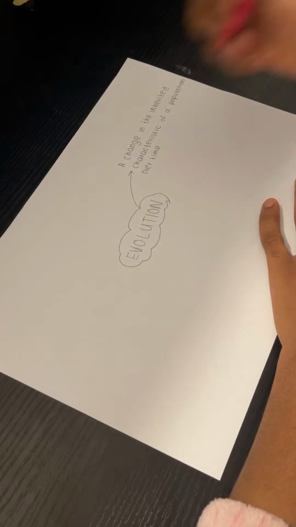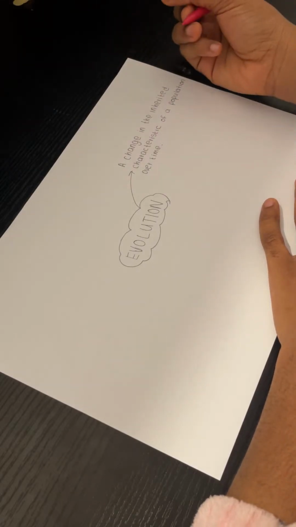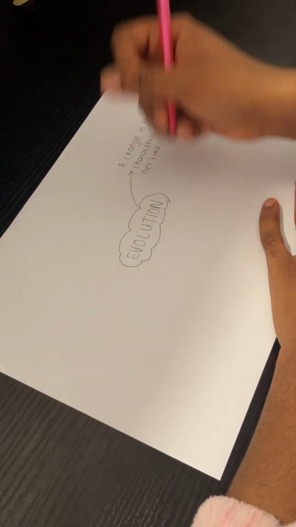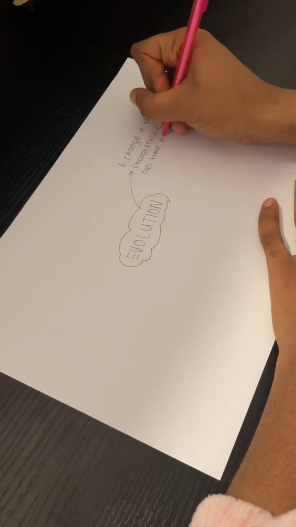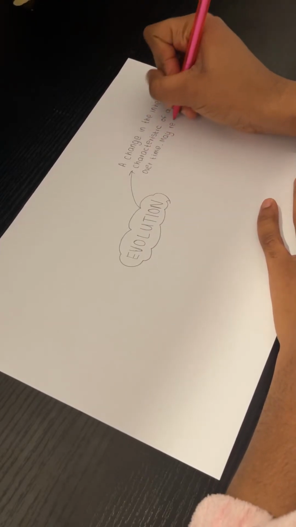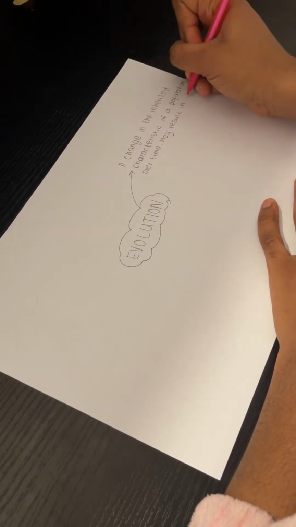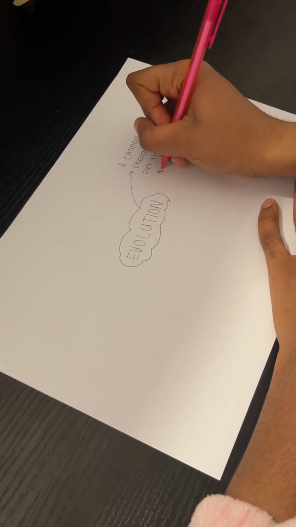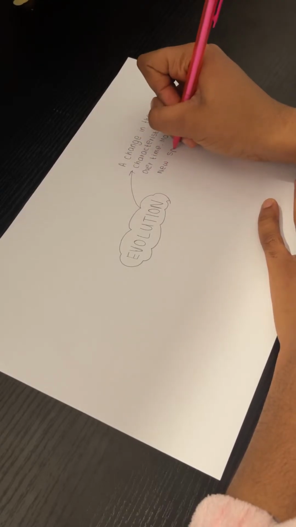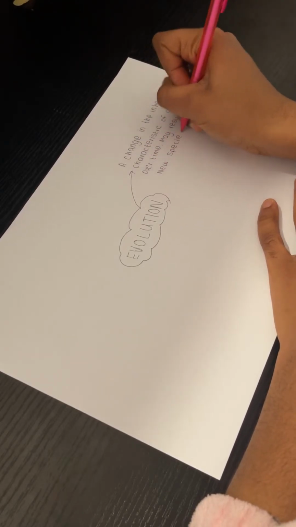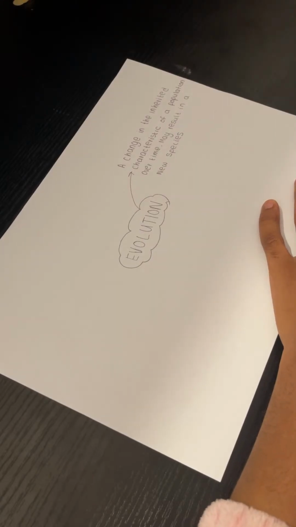And evolution may result in new species, the formation of a new species.